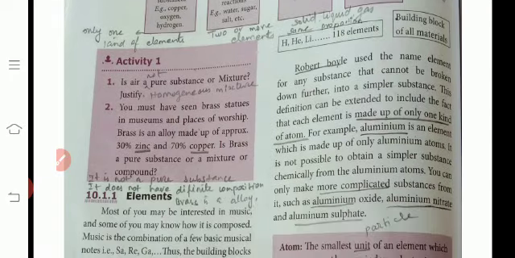Activity 1. Is air a pure substance or a mixture? Justify. No, air is not a pure substance. It is a mixture. It is a homogeneous mixture. Air is a homogeneous mixture.